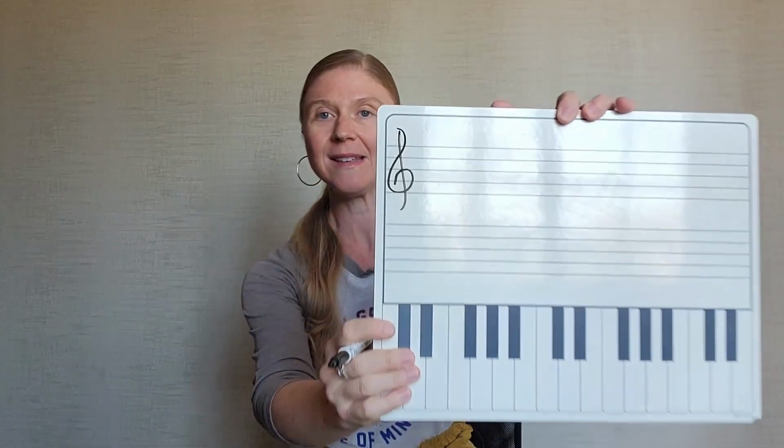There are actually 3 clef signs, but there are only 2 that we use in everyday music. The first clef sign that we use is the treble clef. Treble clef looks like this, and it typically indicates the high notes, like the word treble.